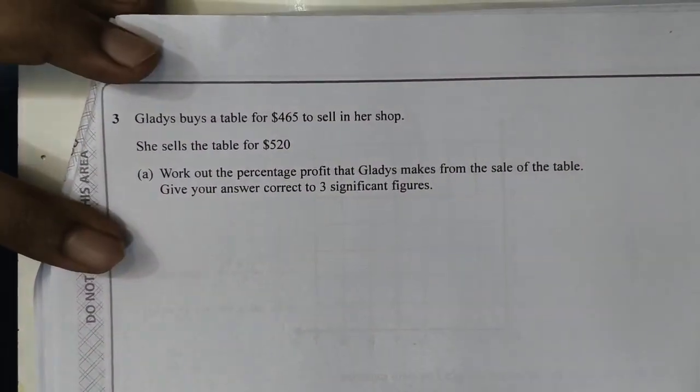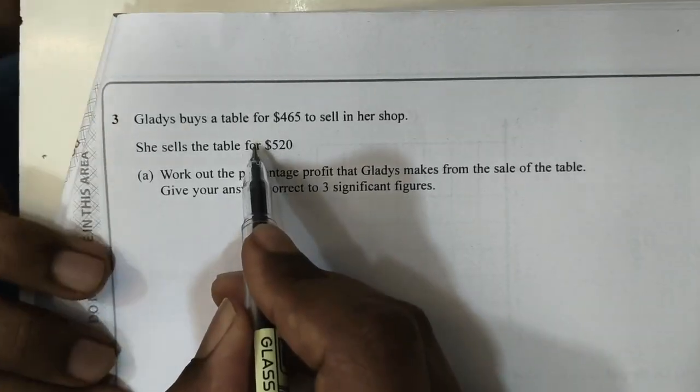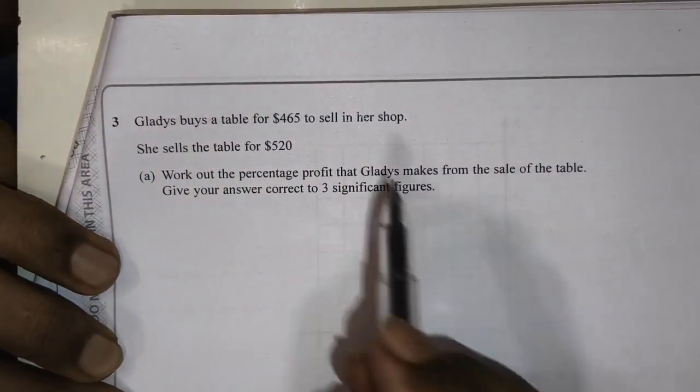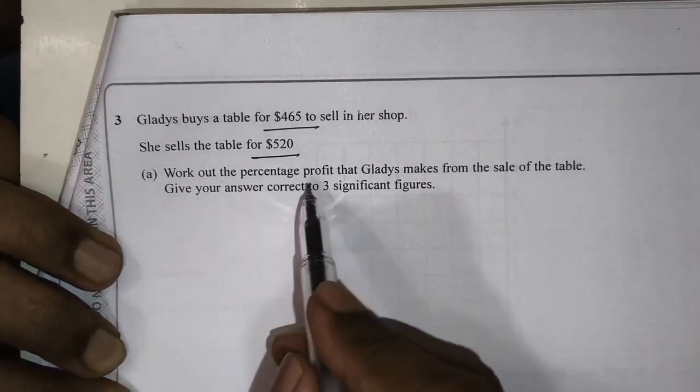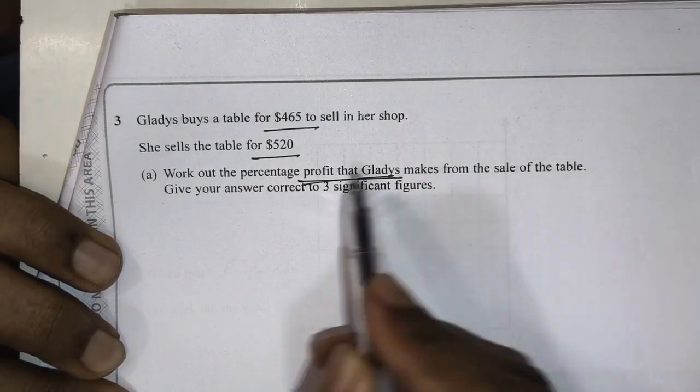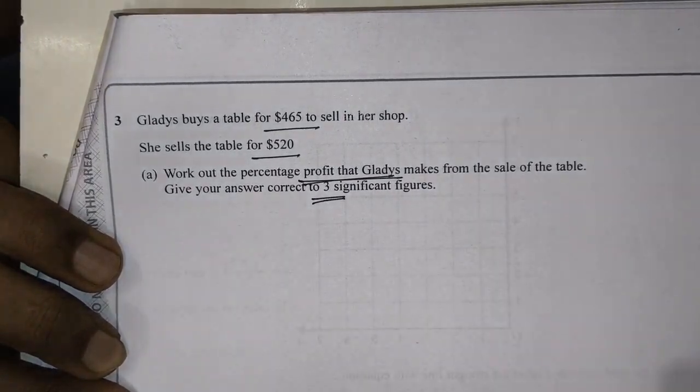Let's go to the next one. Gladys buys a table for 465 to sell in her shop. She sells the table for 520. Work out the percentage profit that Gladys makes from the sale of the table. Give your answer correct to 3 significant figures.